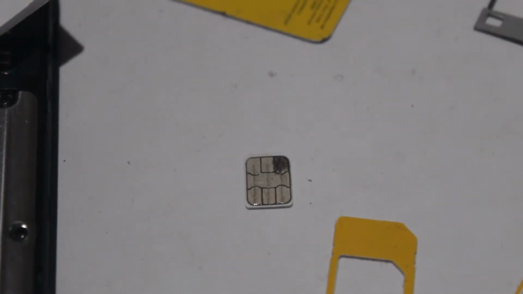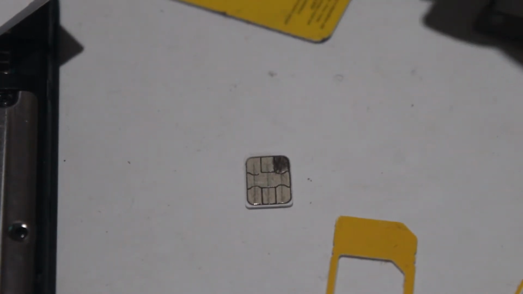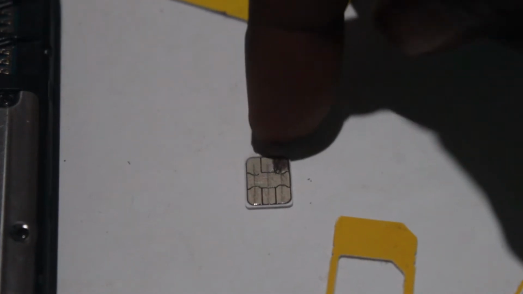Okay, here I have scratched the portion of the SIM card. I've already scratched the SIM card, so I'm going to send the SIM card back inside the phone.